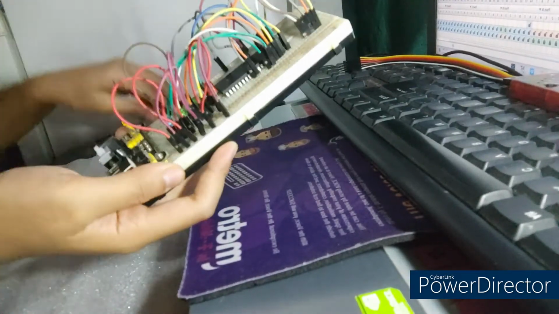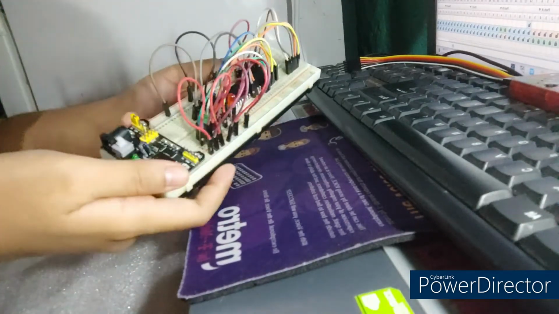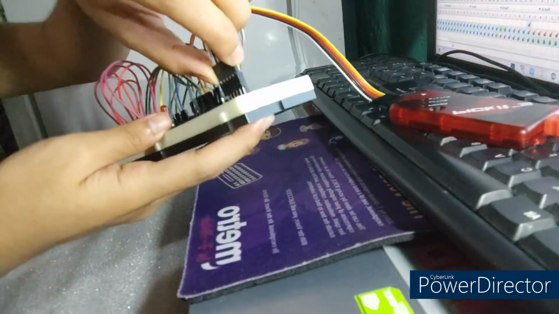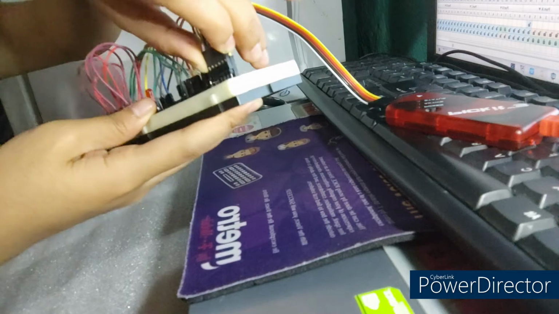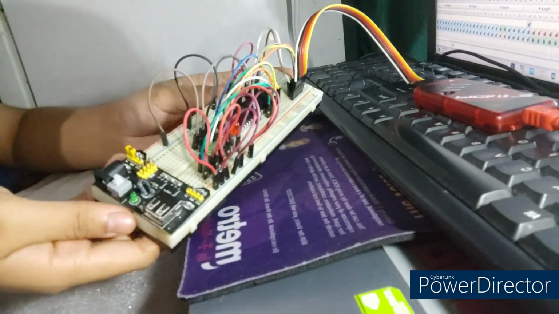So let's ground it, and let's ground the other one. So we will be connecting our PICkit 3 programmer already. Okay, so we will be connecting it here, and then we will program our IC using our MPLAB. So we will be connecting our PICkit 3 to our circuit already.